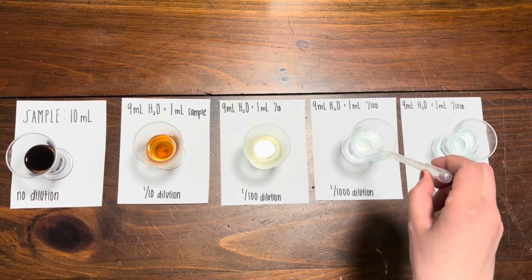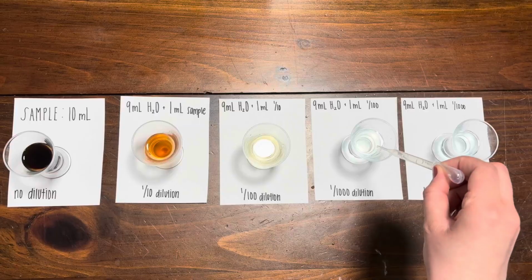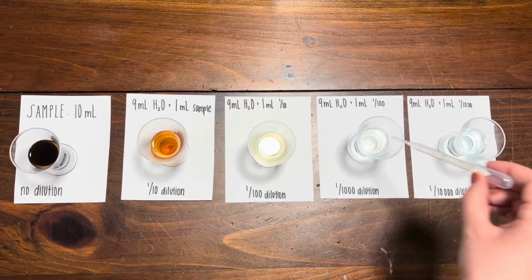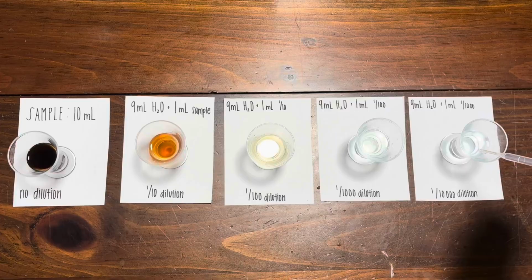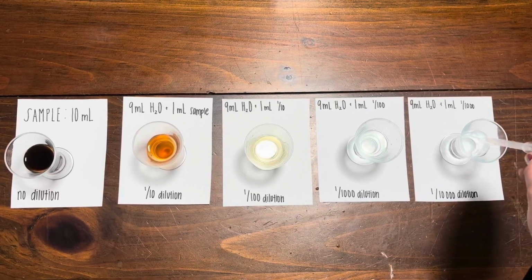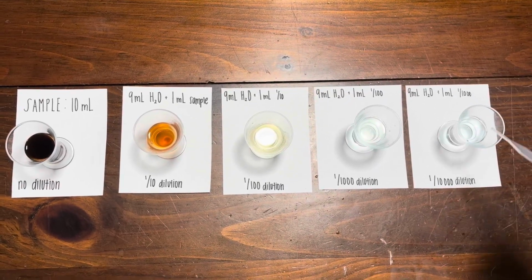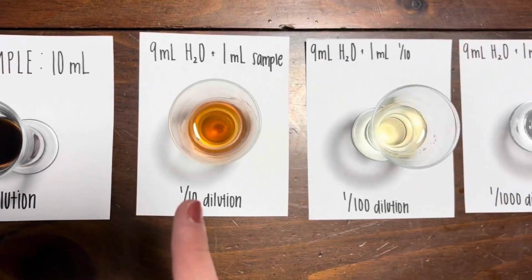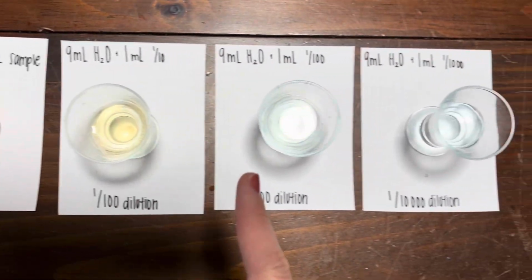Mix it. This represents a 1/1000th dilution. And then 1 milliliter from here into the last one. And that represents a 1 to 10,000th dilution. So you can see the difference in the colors as we get continuously more diluted.